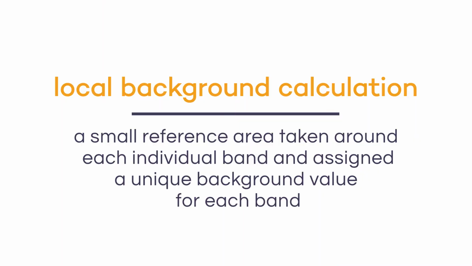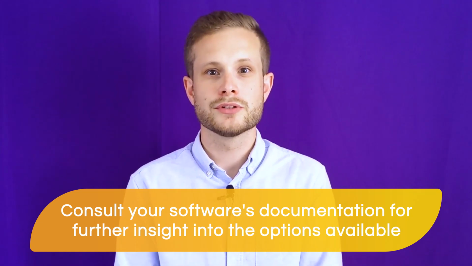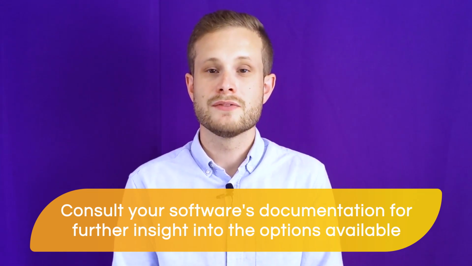It's important that these calculations also take into account the fact that background is not even all the way across the membrane. A local background calculation takes a small reference area around each one of the bands and assigns a unique background value to each band. This will provide more accurate results than assigning one random area of the membrane as a single background reference for all of the bands. However, user subjectivity can still be an issue with this approach. Adaptive background subtraction in Empiria Studio software fulfills all of the required criteria, but you should consult the documentation for your particular software for further insight into the options available.